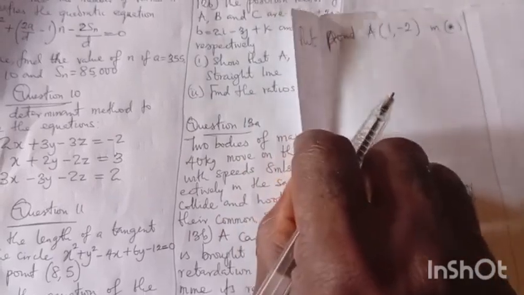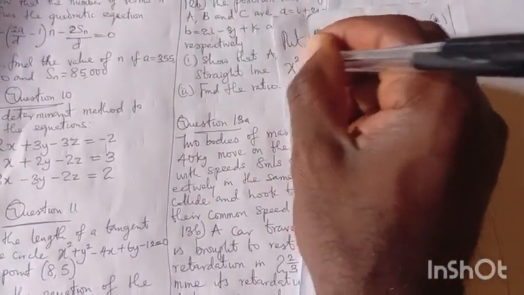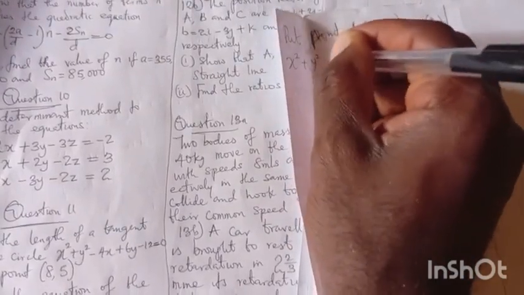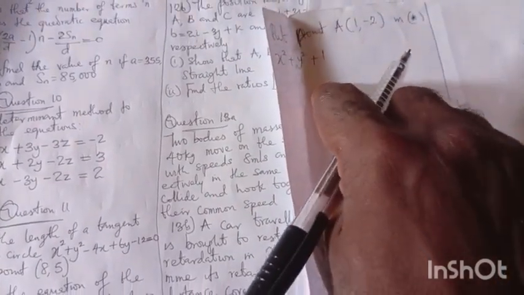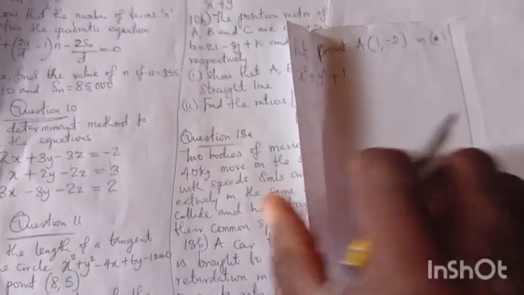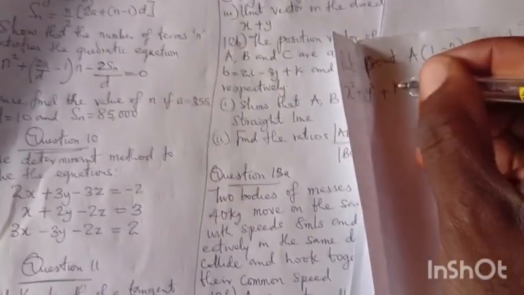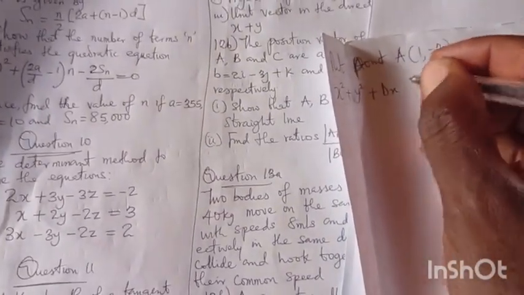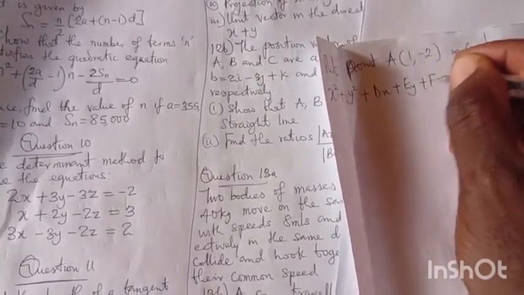So putting in the equation star, what am I going to say? That is, I'll be having x square plus y square plus dx. Now, I want to write the equation back so that you'll be able to see, because I'm turning my book back and front. Maybe I should write the equation back so that I will not be turning back again: dx plus ey plus f equals to 0.